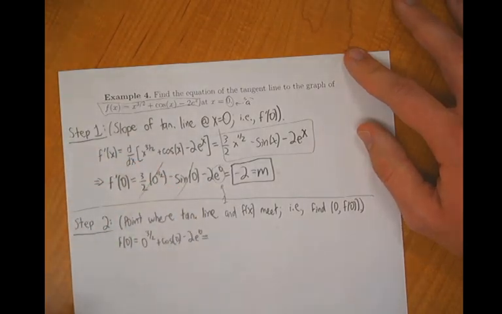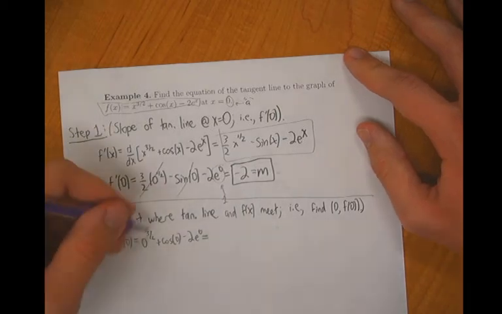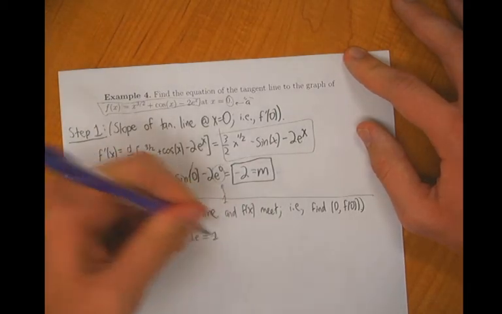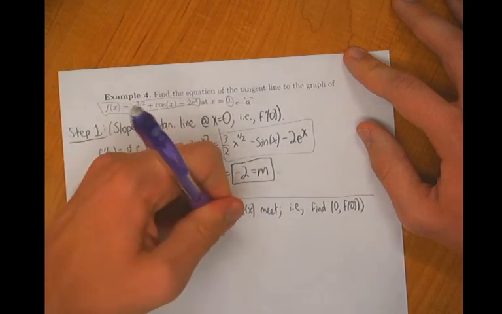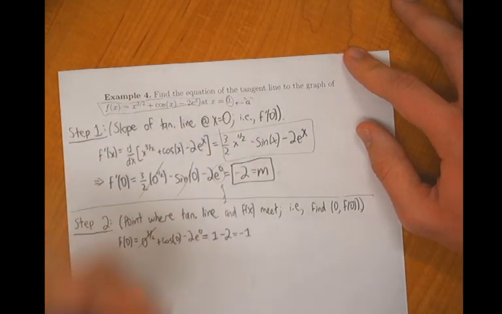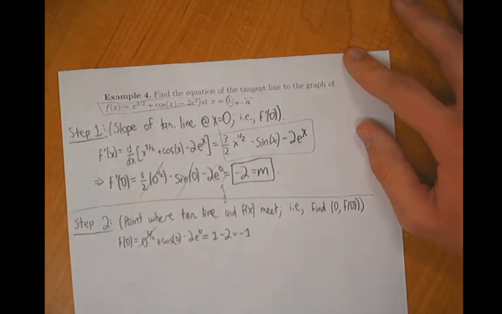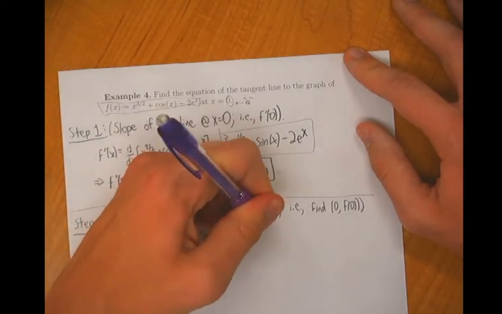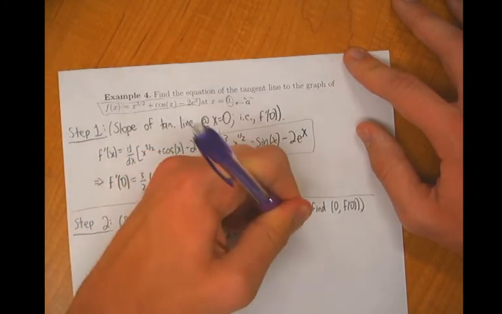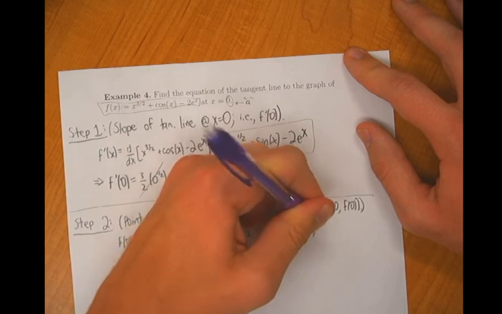So all that simplifies to what? 1 minus 2, which is just negative 1. Yep, so this is 0, cosine of 0 is 1, and then minus 2, so this is negative 1. So that means our desired point is just going to be 0, negative 1.